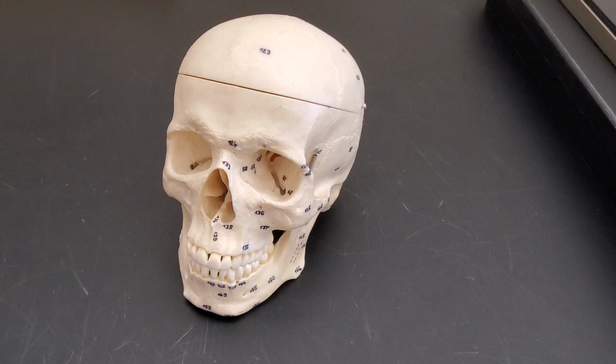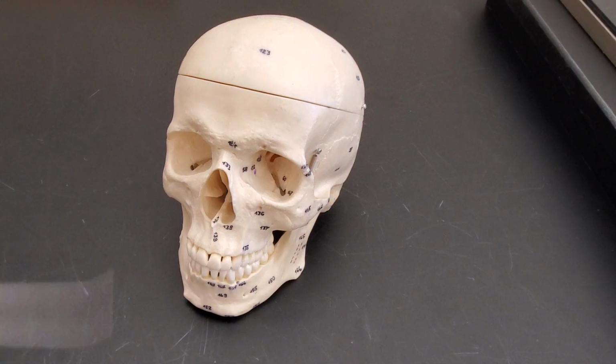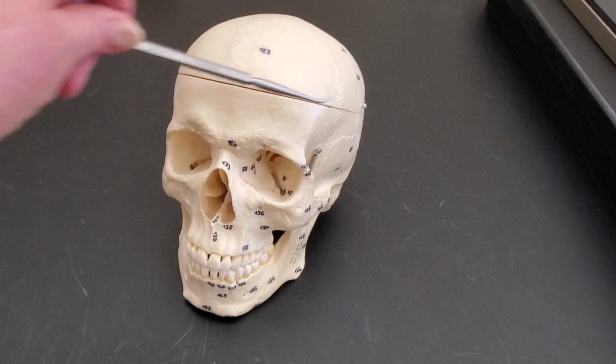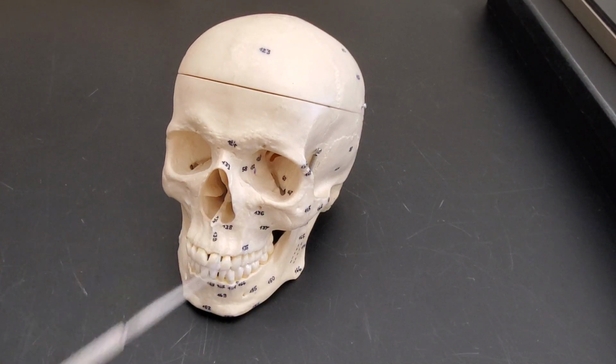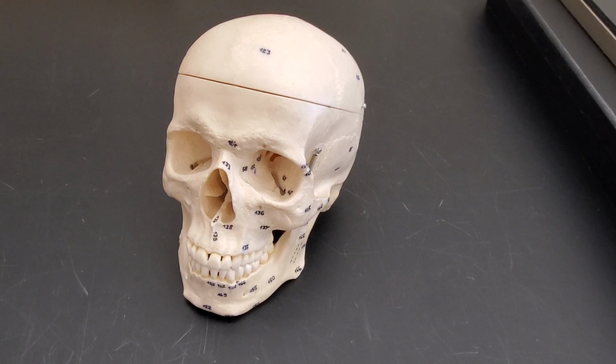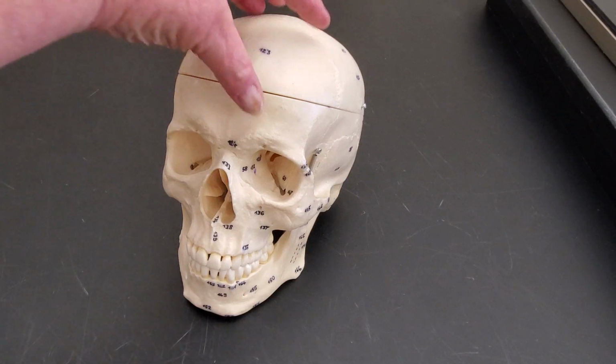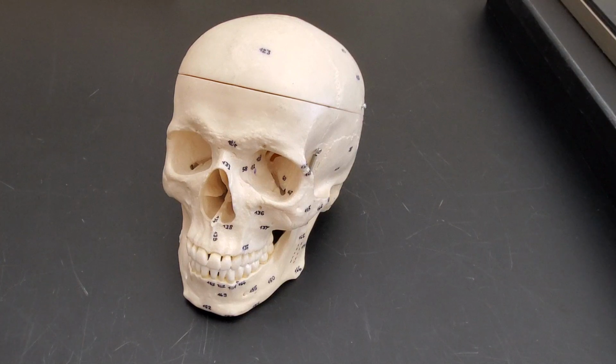So we're going to start with the skull, and we're going to learn how to identify the bones in the cranium and the bones of the face. The cranium is going to be the brain case, okay, the rounded part of the skull, and the face, of course, is the actual face. And we're going to keep it very basic, just so that you're able to identify the bone itself, okay? So if we start with the cranium, this is the brain case.